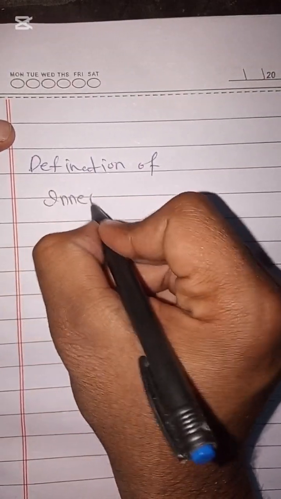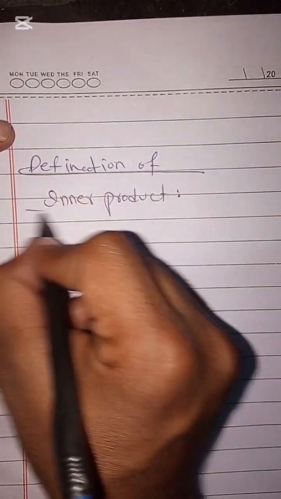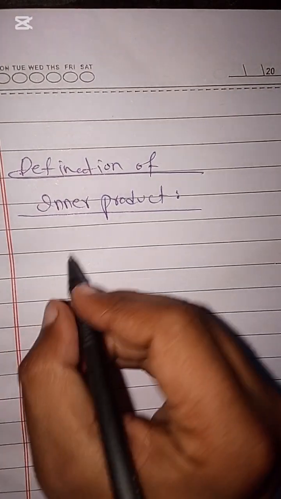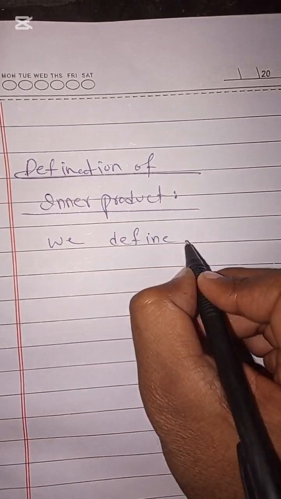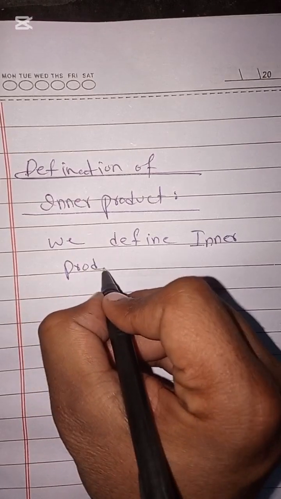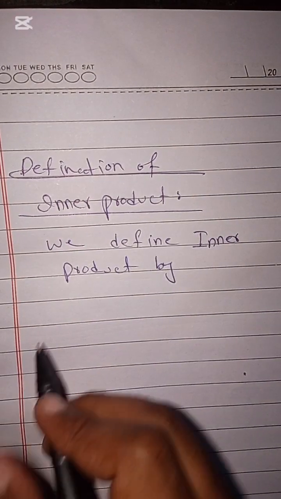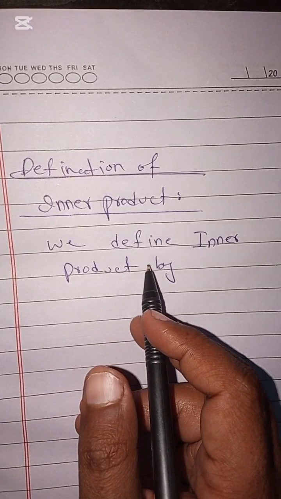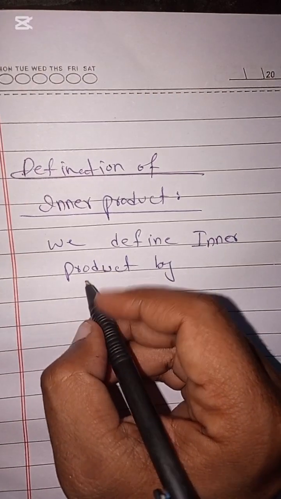inner product. Let's do the definition of inner product. If we do the definition of inner product, we define inner product by a formula. By what formula? It is also called the scalar product because its result is a scalar number.